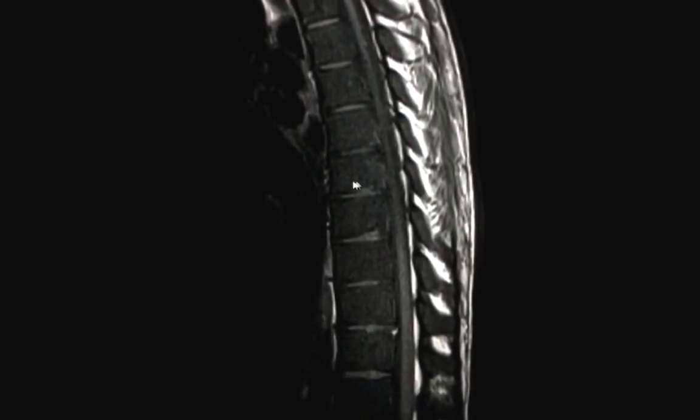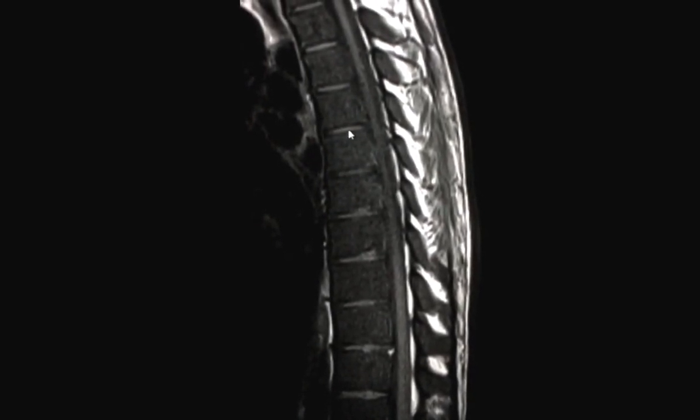Notice how the marrow is low in intensity throughout the spine. Compare that to the intervertebral disc. Remember, the marrow should be higher in intensity compared to the adjacent intervertebral disc in normal patients. Here the relationship is reversed. This is called the bright intervertebral disc sign, and it's a sign of marrow abnormality.